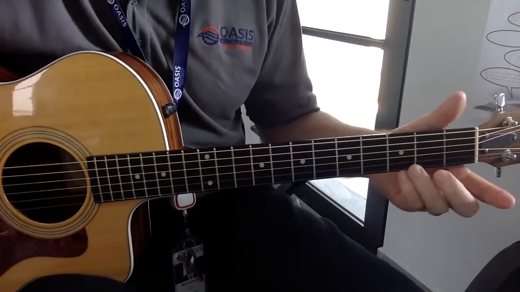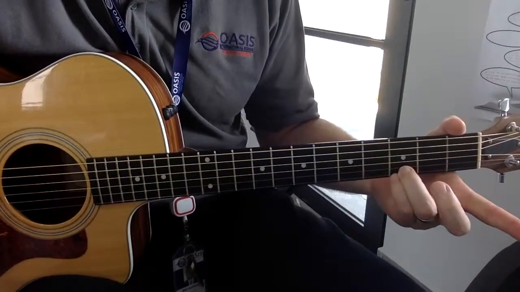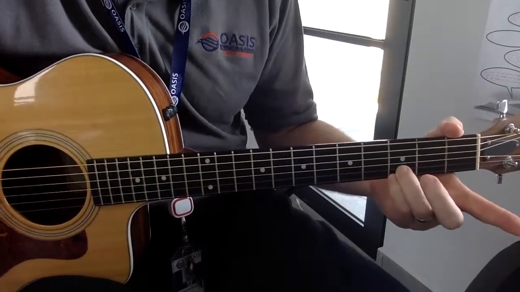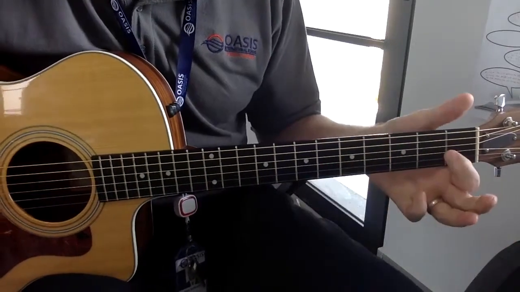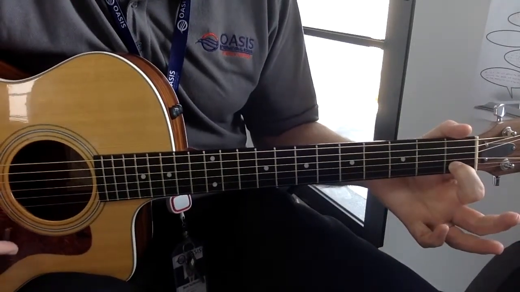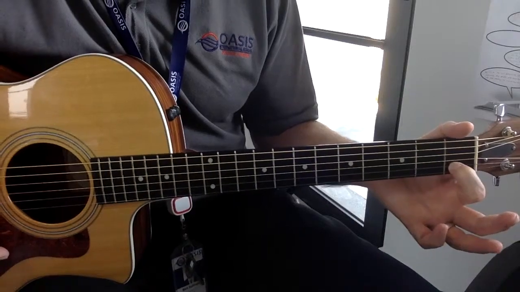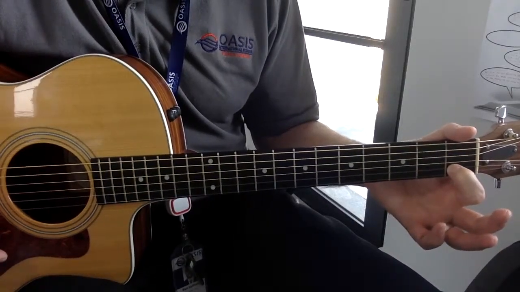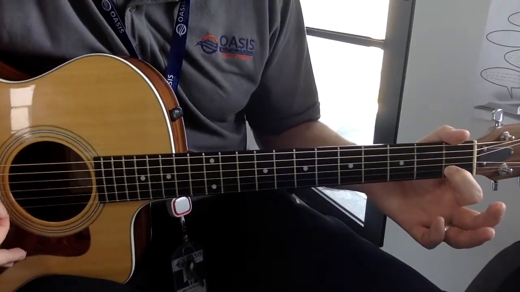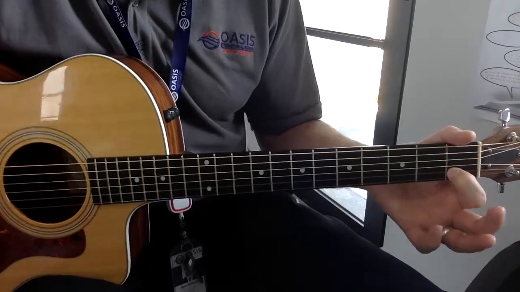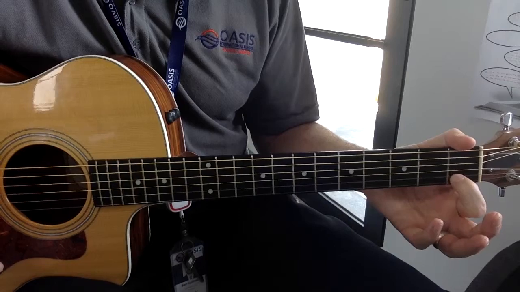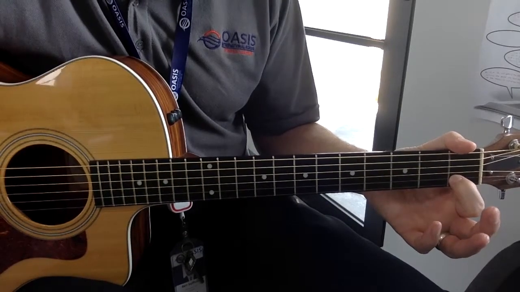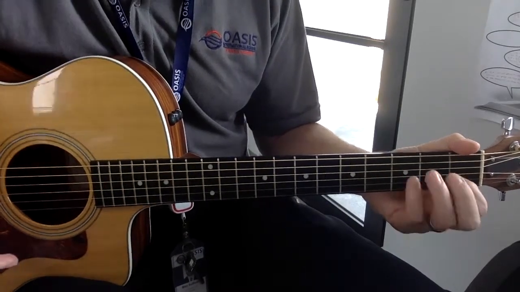Just like with the key of G, I had you glue these 2 fingers to the fretboard, and they never moved. With the key of C, you're going to take your pointer finger and put it on that 2nd string, your B string, on the 1st fret. Right? So you're going to have it right there on the 2nd string. Now, that finger is only going to move once. So it's going to stay in place that whole time.